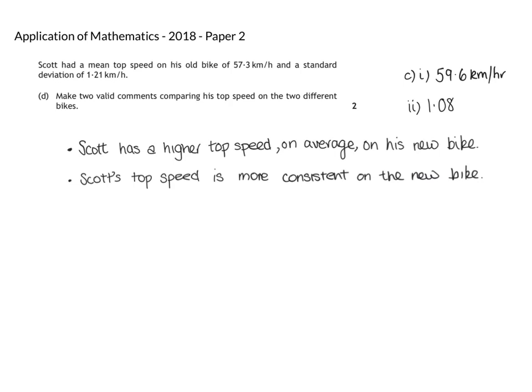Looking at the marks here, it is straightforward. They've asked for 2 valid comments comparing his top speed on the 2 different bikes. So we get 1 mark for comparing our means and 1 mark for comparing the standard deviations. Of course, we have to remember, and I can't say it often enough, you have to reference the context of the question to actually get your marks. Right, so that is us finished learning about Scott and his bikes, so we can go on to question 9.